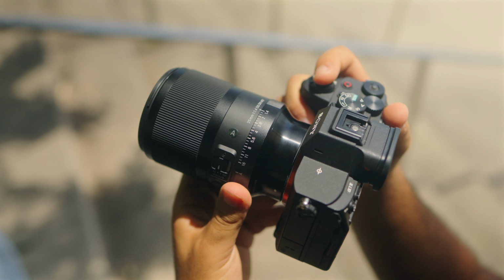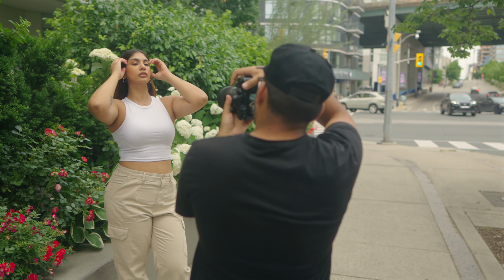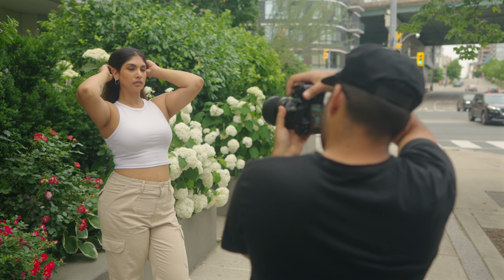On to my all-time favorite focal length, but also the lens I've been shooting on since day one, the Sigma 35mm f1.4. I've talked about many lenses on my channel, but for portraits and the style of portraits that I like, nothing will beat this one right here.